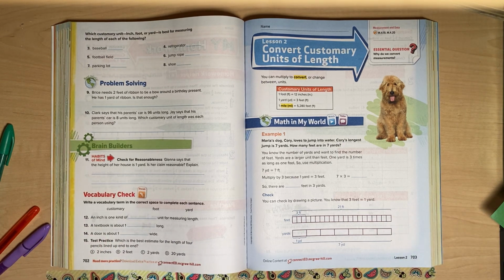What we're going to do is hop into example 1 and work through this lesson. Example 1 says, Maria's dog Corey loves to jump over water. Corey's longest jump is 7 yards. How many feet are in 7 yards?